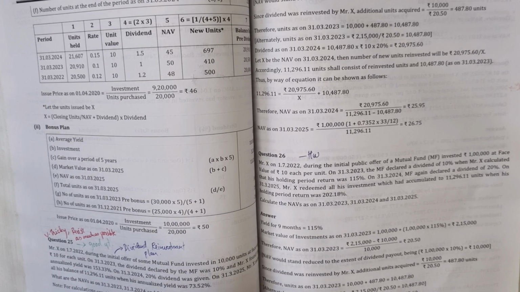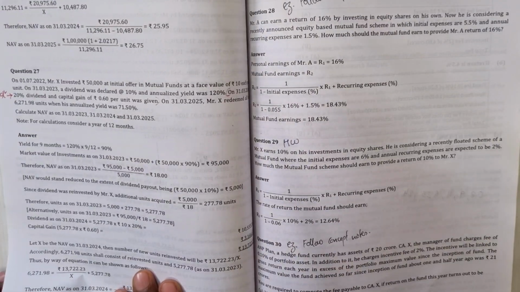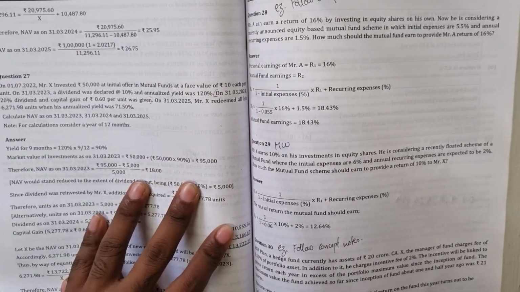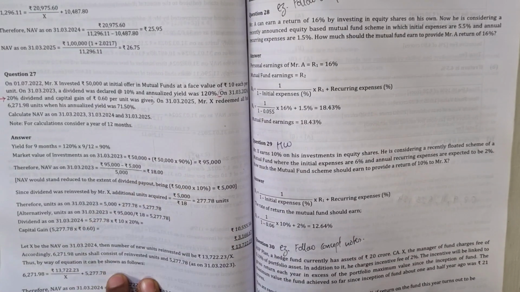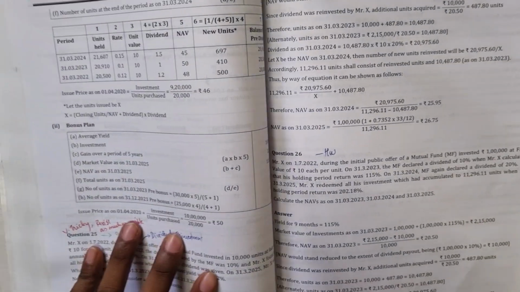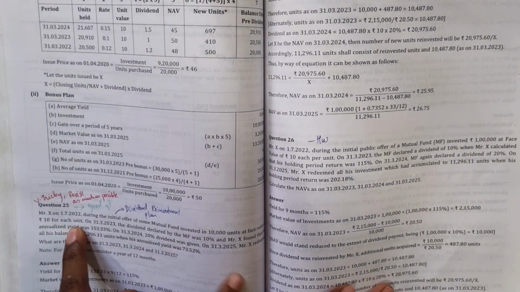It's a good question. We'll do question number 25, and 27 is also easy. So we'll see how to solve question number 25.